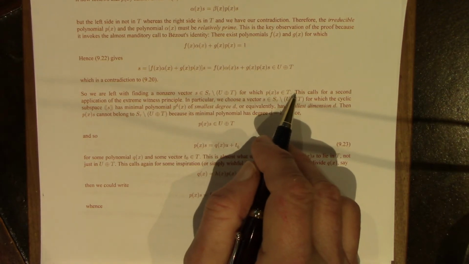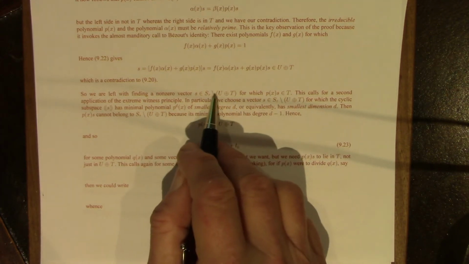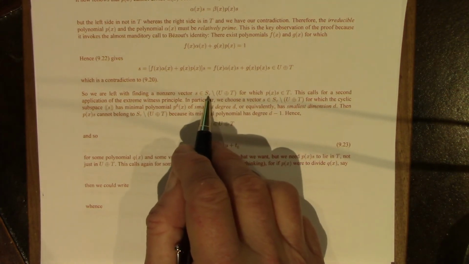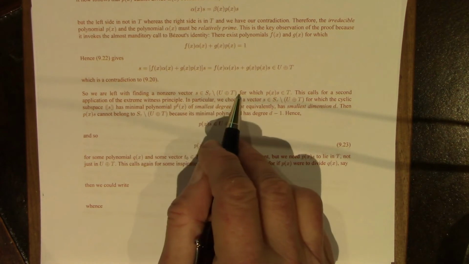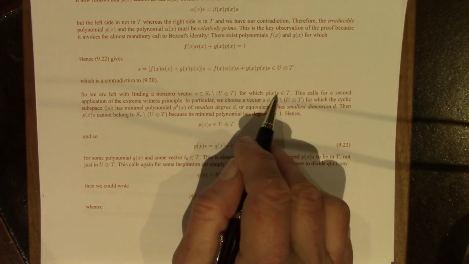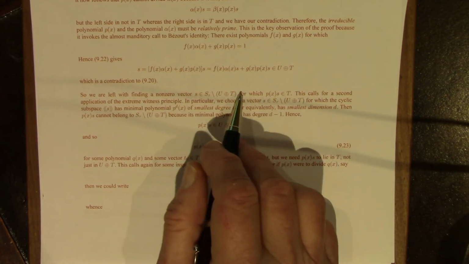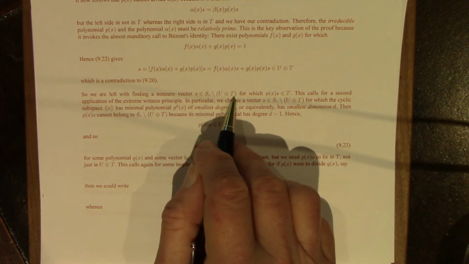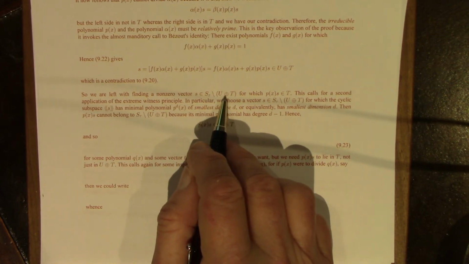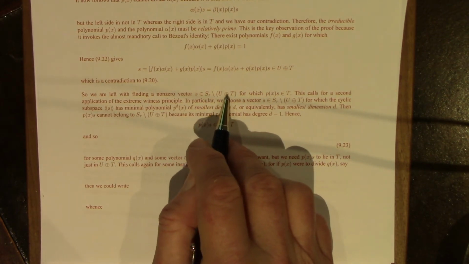Well, so we've got a family here. The family of vectors is this family. And we're looking for a special member that has this property. Time for the extreme witness principle a second time. How should we choose a vector in here that might advance our argument?